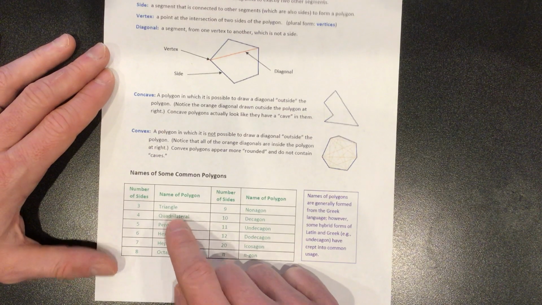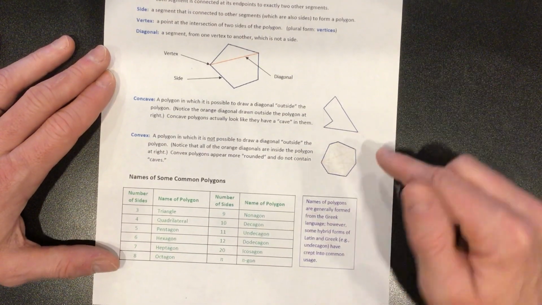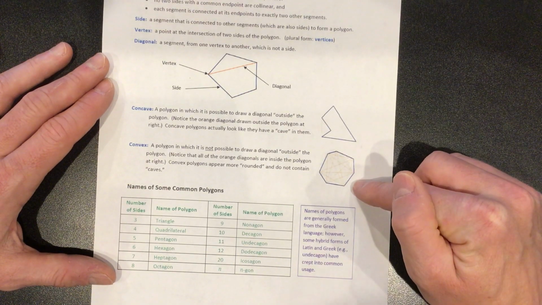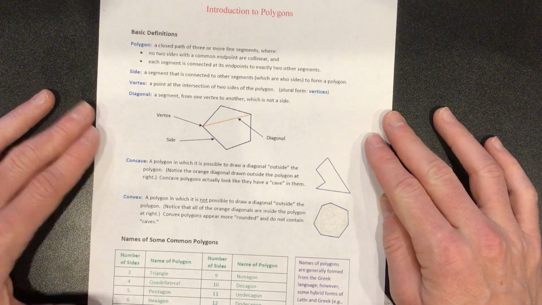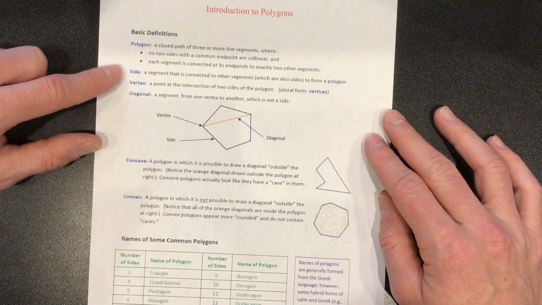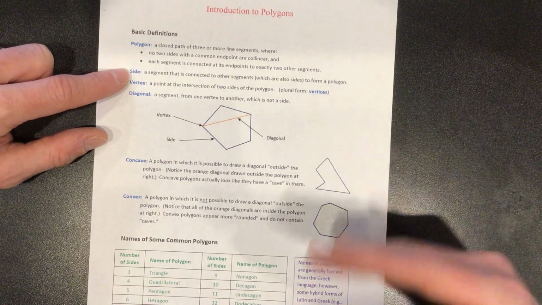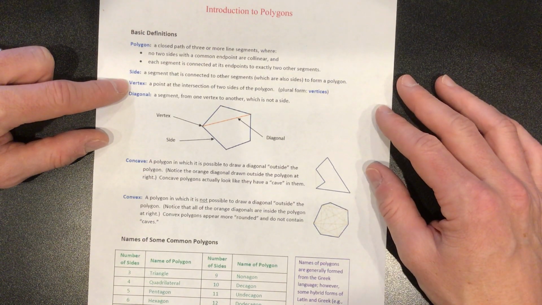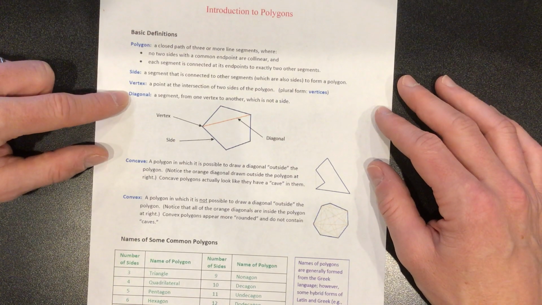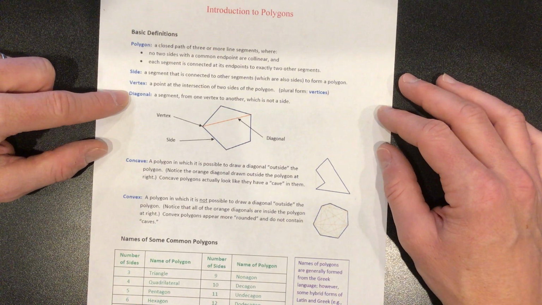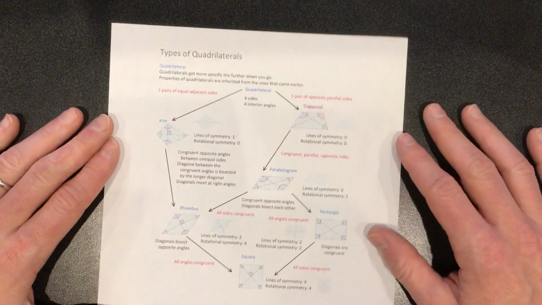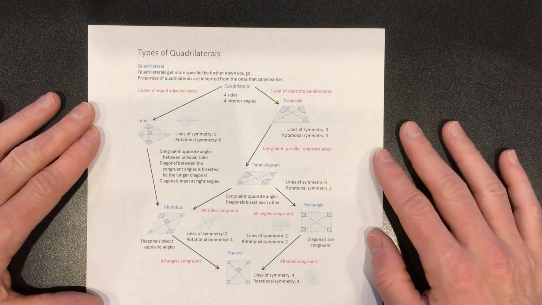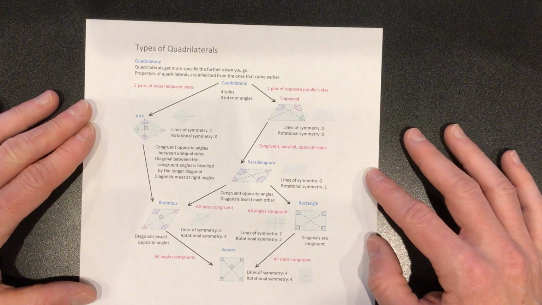So we're really just studying quadrilaterals here, and really only convex quadrilaterals. But this is an example of a polygon. It does have, for us, four sides, four vertices, and two different diagonals.